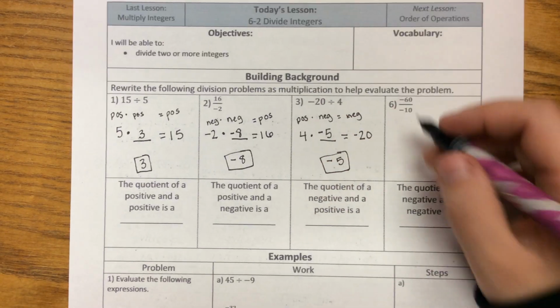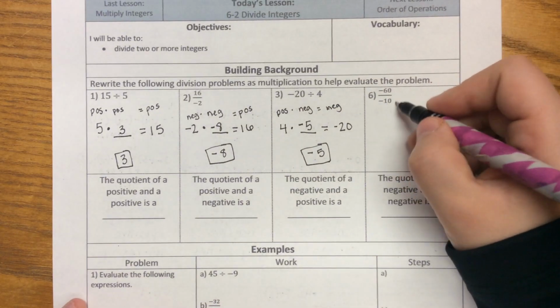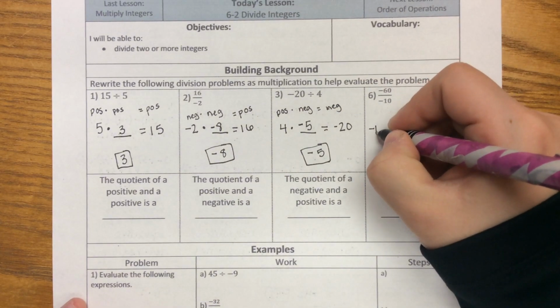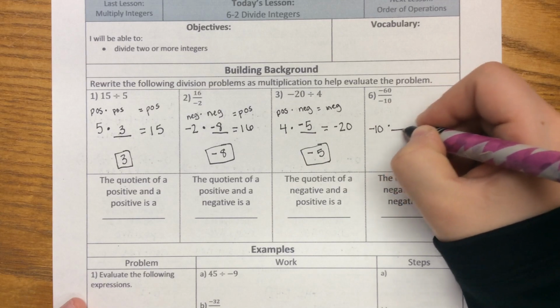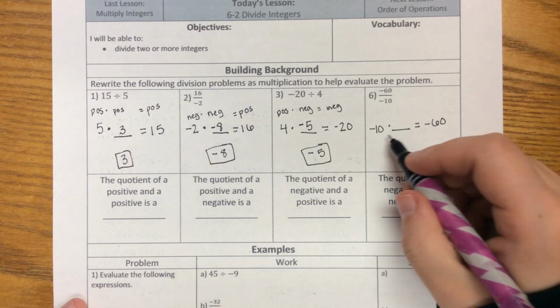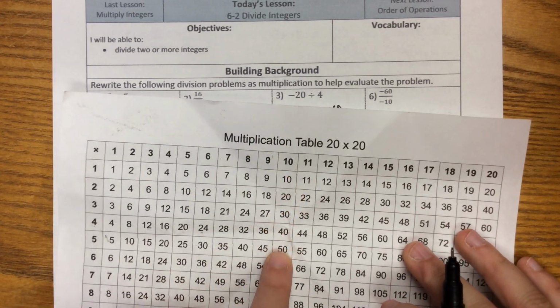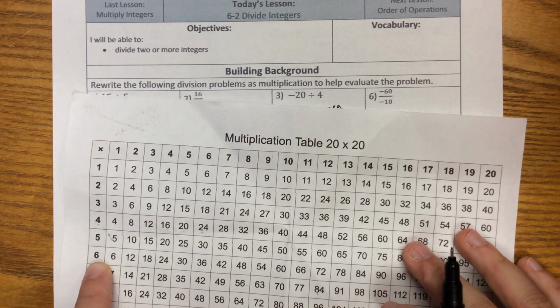Okay, lastly I have negative 60 divided by negative 10. So for multiplication I take the divisor here, negative 10 times what is the dividend, negative 60. So I'm thinking 10 times what is 60? So 10 times 6.